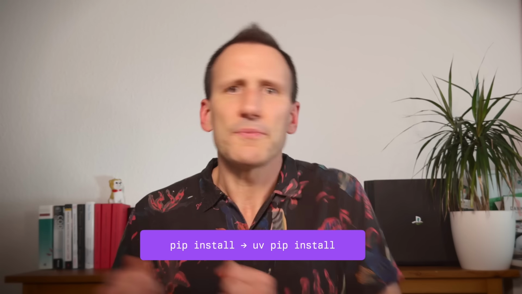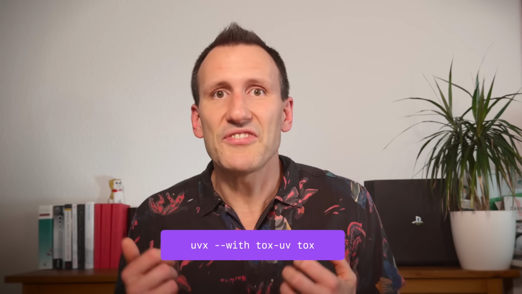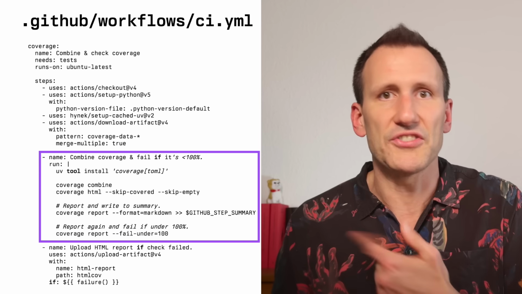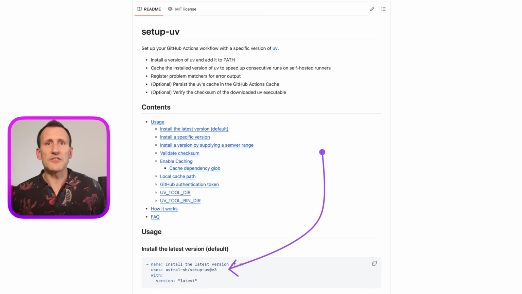That said, it's already great to make your CI pipelines faster, just by substituting pip calls with uv pip calls, or running your tools using uvx, like this line makes tox magically faster, or by using uv tool to quickly install Python tools and use them multiple times, which works great for coverage in GitHub Actions, link in the description if you want to know how this works. And Astral has blessed an official setup-uv GitHub action too, so it's getting more seamless by the day.